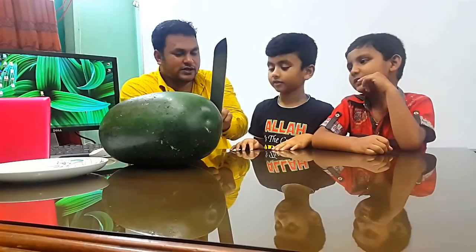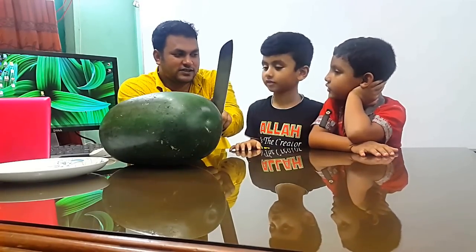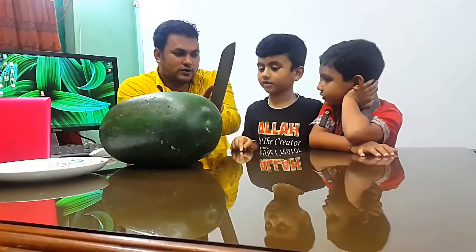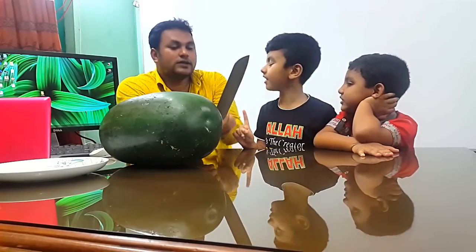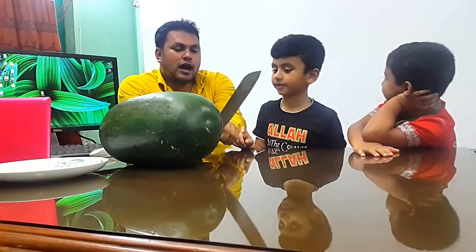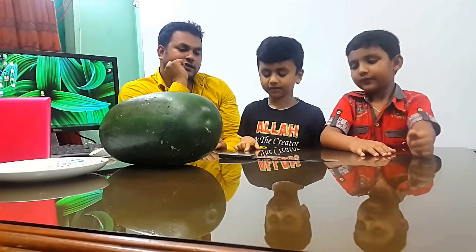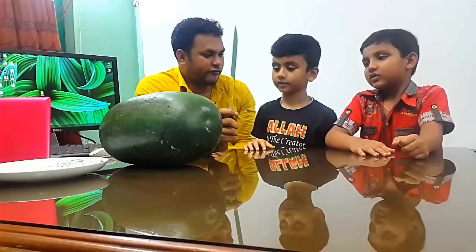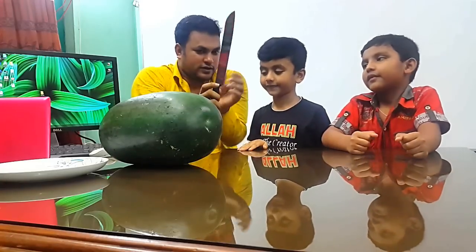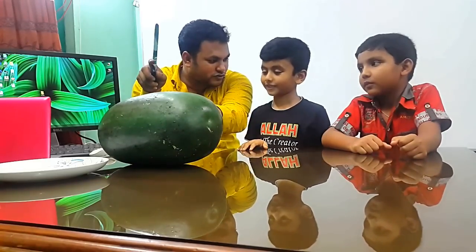What is this? Ask me. What is this? This is a knife. Papa, what is this? This is a knife. Knife. It is used to cut fruits.